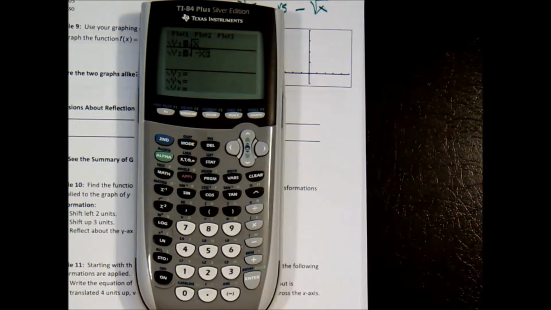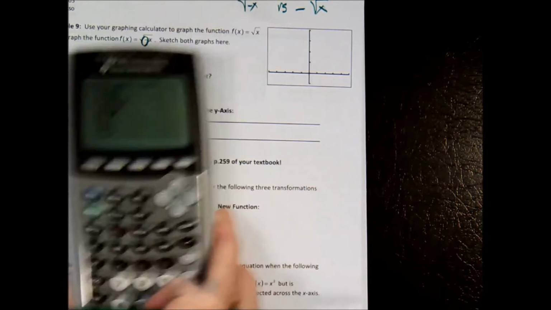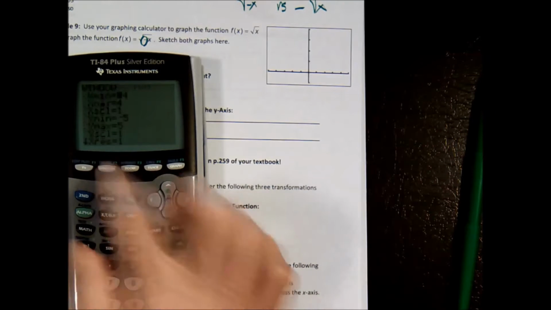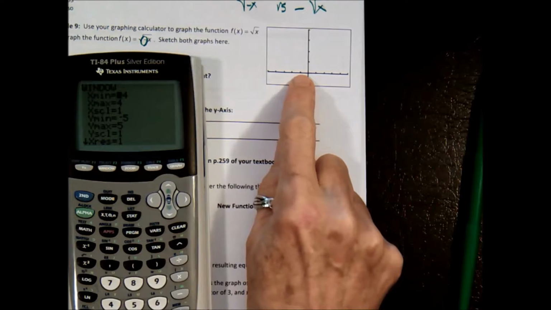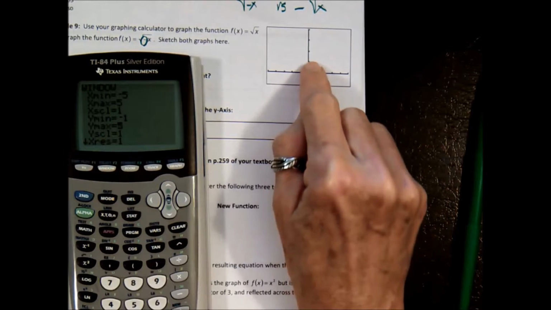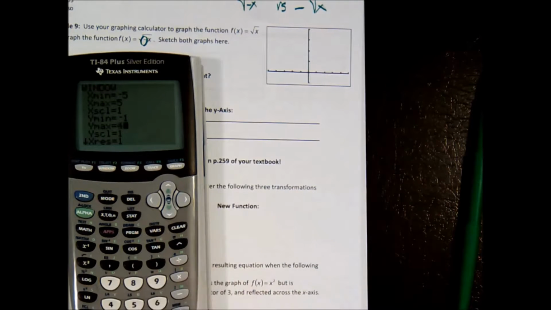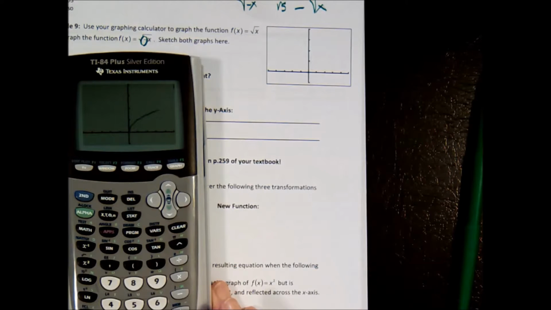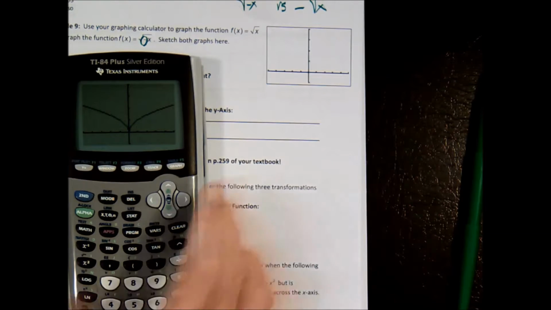Hit enter. Let's adjust our window to match this. So window, we want our x to be negative 5 to positive 5. We want our y to be negative 1 up to positive 4. Hit graph and watch what happens. There's the square root of x. Oh, look where the square root of negative x is.